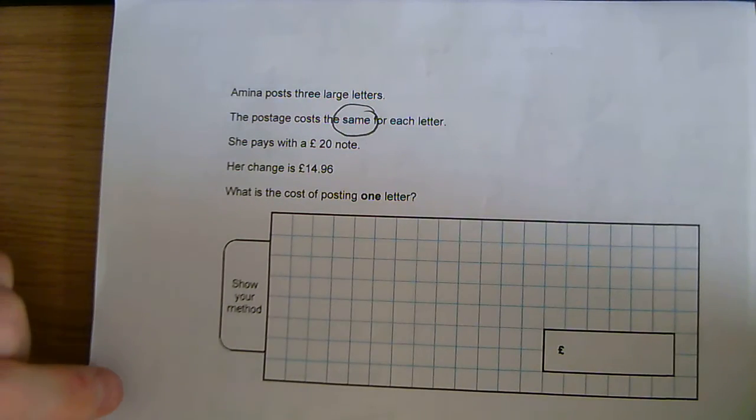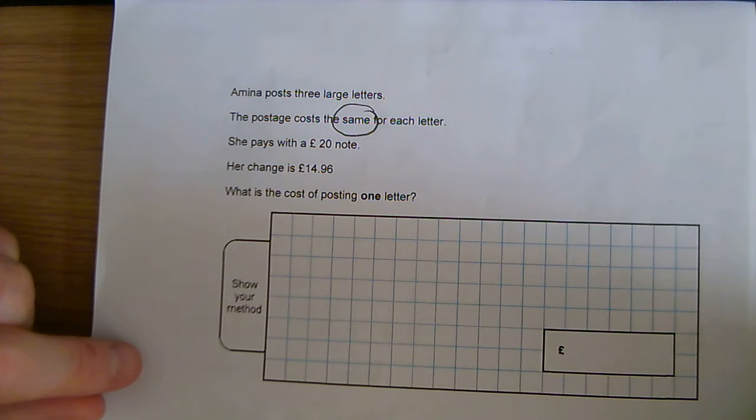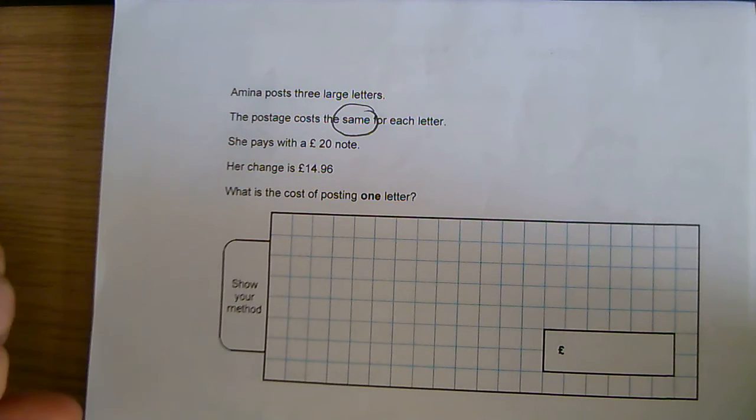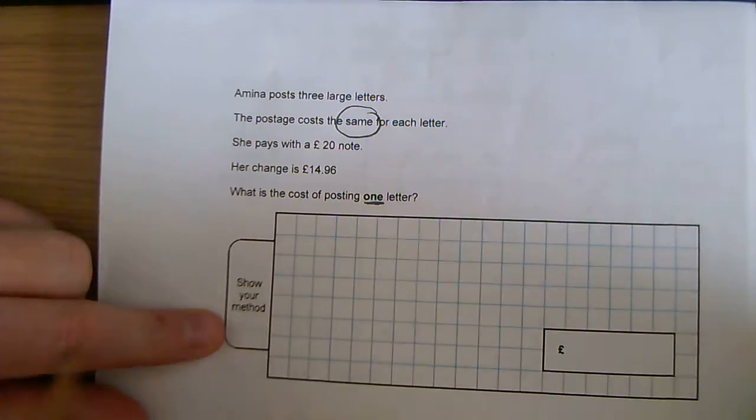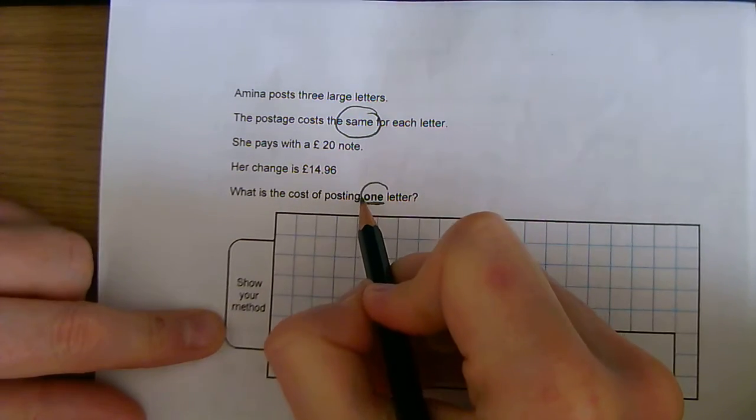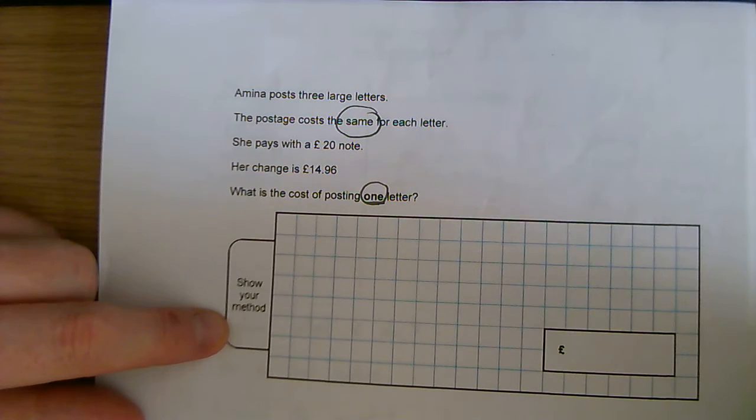She pays with a £20 note. Her change is £14.96. What is the cost of posting 1 letter? And you'll notice that's in bold, so that's going to be a really important word. It's also the last keyword as well.